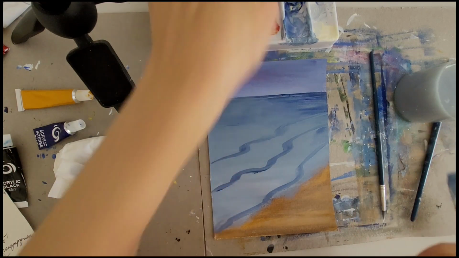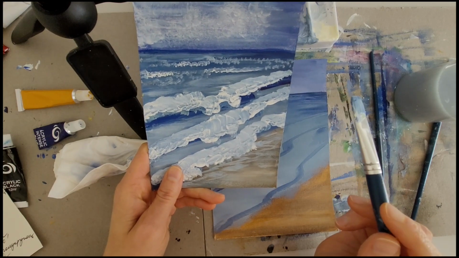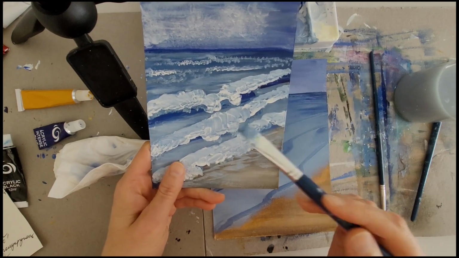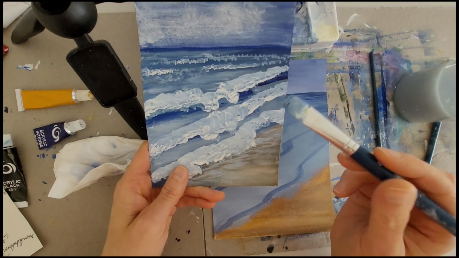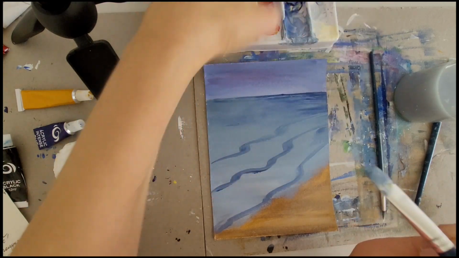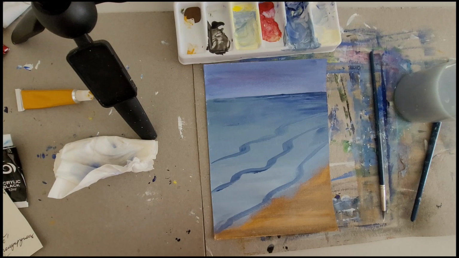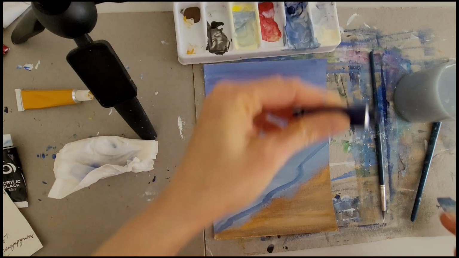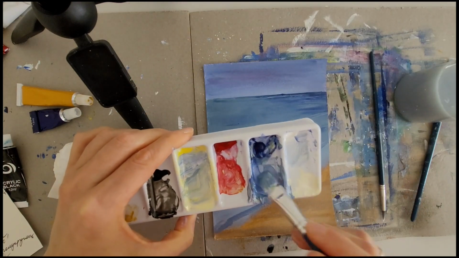Now, to represent all this big volume of the water, to create this 3D illusion, I wanted to put some shade behind these waves. So I need more blue again, and I mix blue into my turquoise.